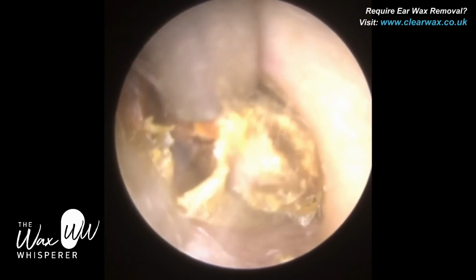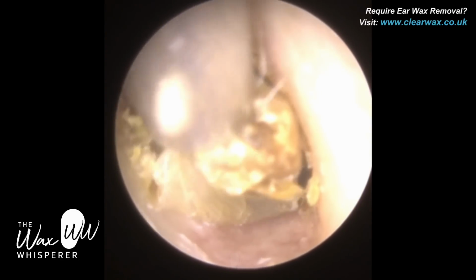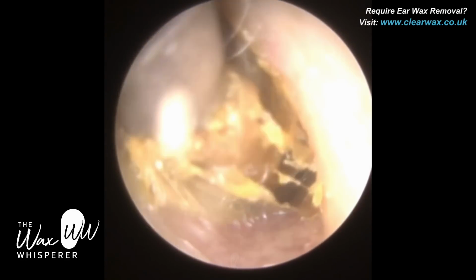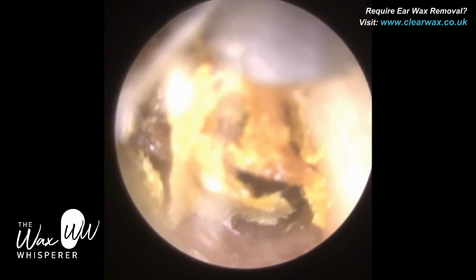So the wax in both ears is a bit hard, a bit dry, and a bit of keratin. You can tell by the reflection we're getting back. When you've got hard, dry wax with some keratin, you do get a reflection back from the light source which illuminates the ear.